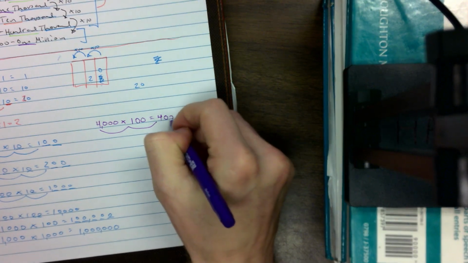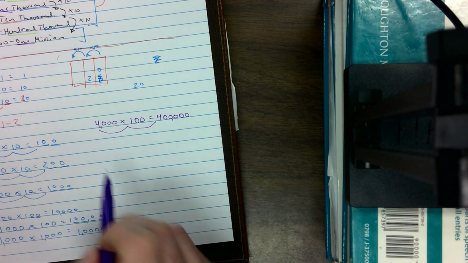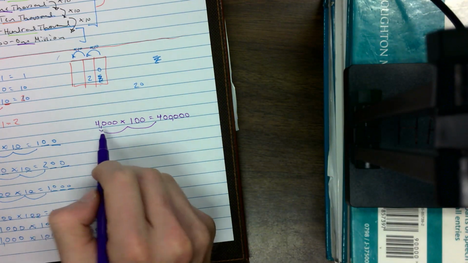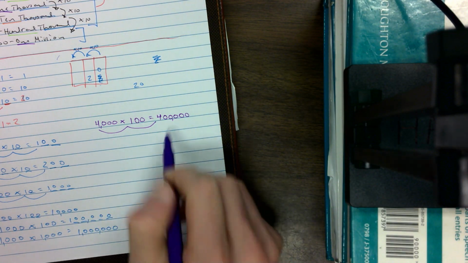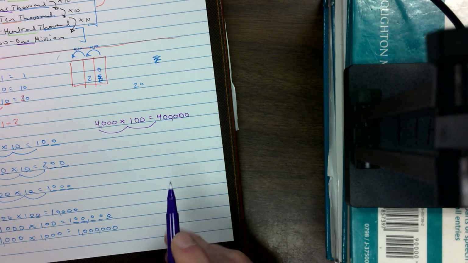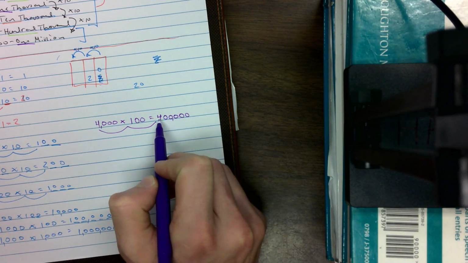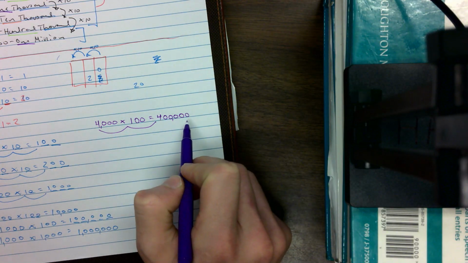So you have 1, 2, 3, 4, 5. 400,000. And some students will start to notice, oh, hey, look, there's 3 zeros here and there's 2 zeros here. So I need 3 plus 2, that's 5. I need 5 zeros after my first digit. And that's fine to think of it that way, but we do always want to know that each of these represents a place value. So this 4 doesn't just stand for 4, it stands for a value of 400,000.